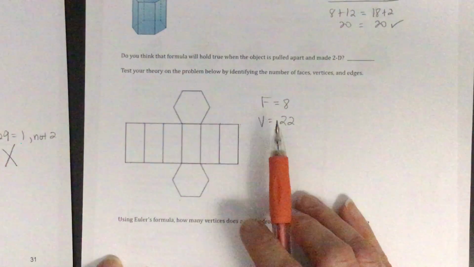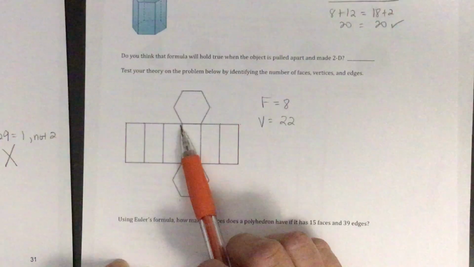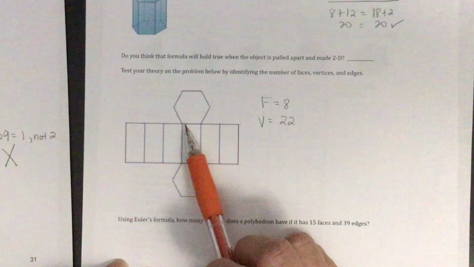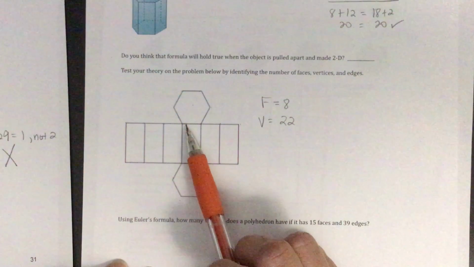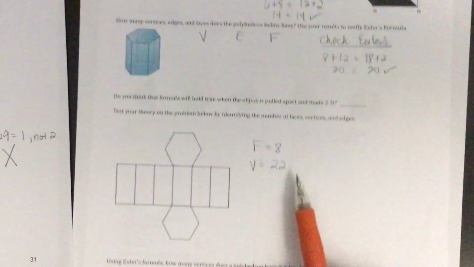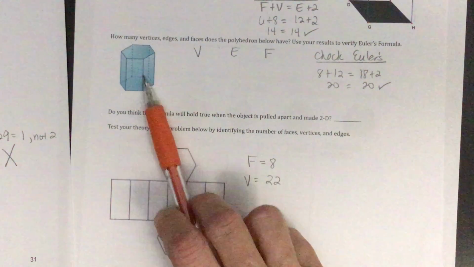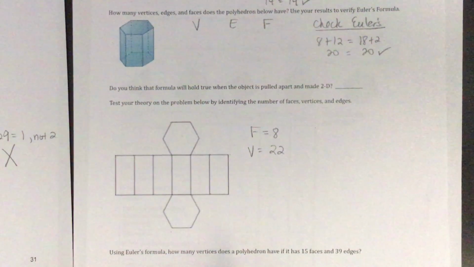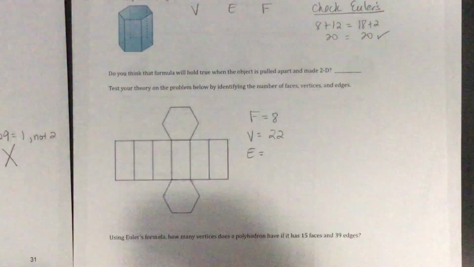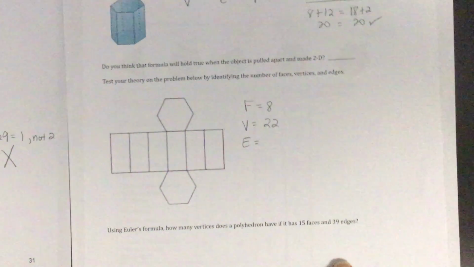Now, we know that vertices are where 3 or more edges meet. So if we go by definition, the way that this is laid out, the only vertices we really and truly see are these 2 and these 2. But neither of those numbers match what we got when the shape was in its 3D form. And then for edges, up here, remember we got 18 edges.